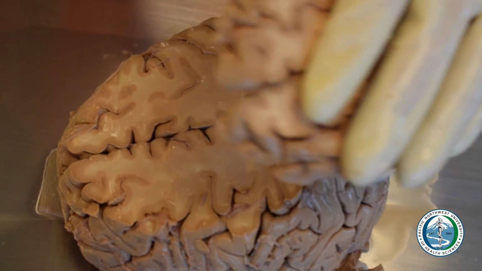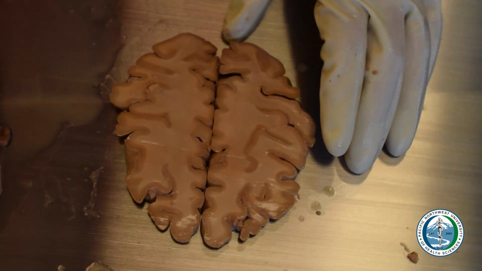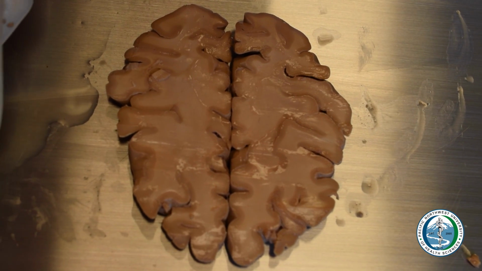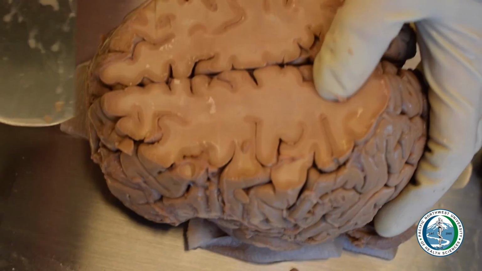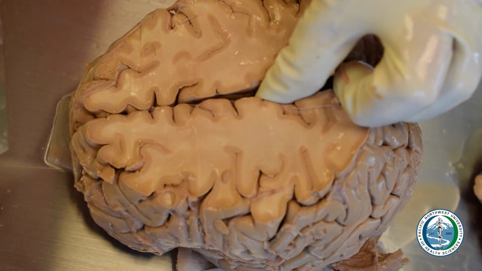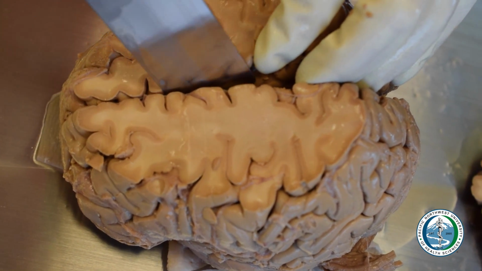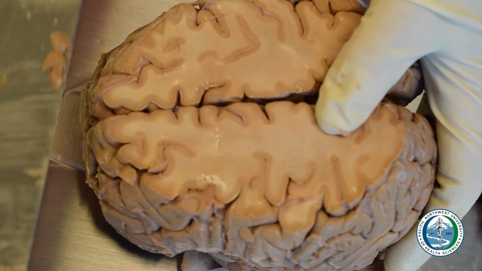I'm going to flip this over. Okay. So I have two nice axial slices, and again all we're seeing is some white matter here. Same thing we're seeing here. We're not down into the ventricles yet, but there's the corpus callosum there, a few centimeters down.